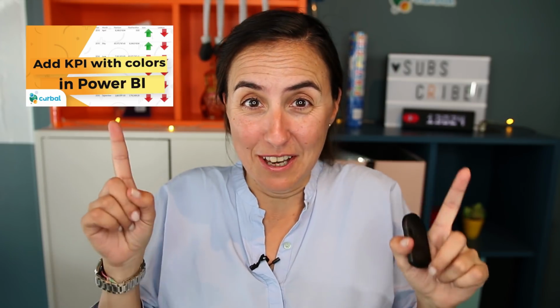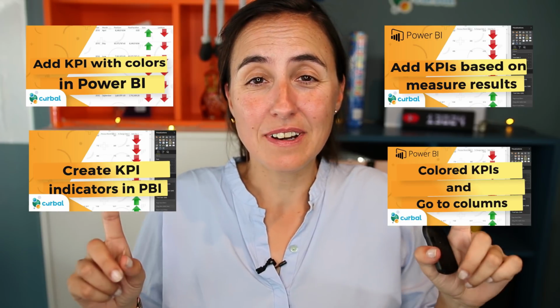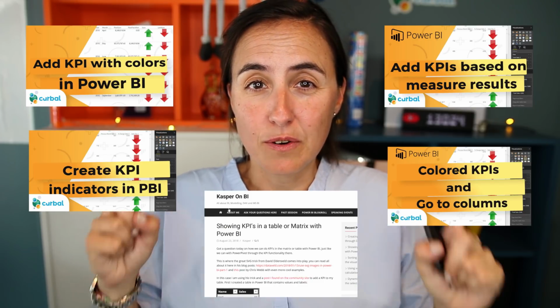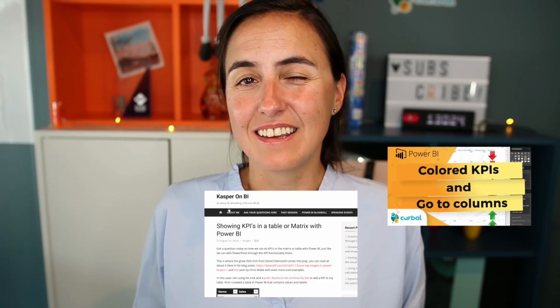KPIs in Power BI. I'm going to show you another way because I've already shown you a few. This one I read from Casper on BI blog, and it is quite cool.